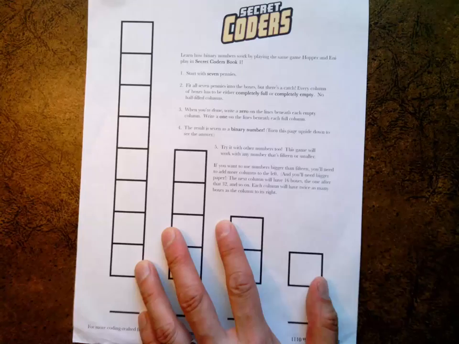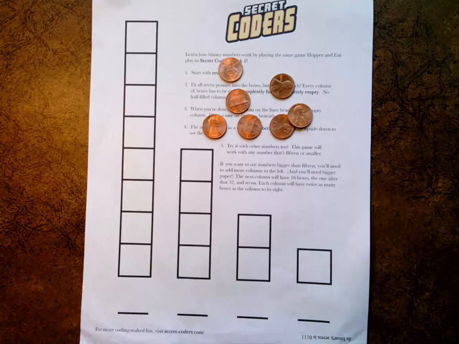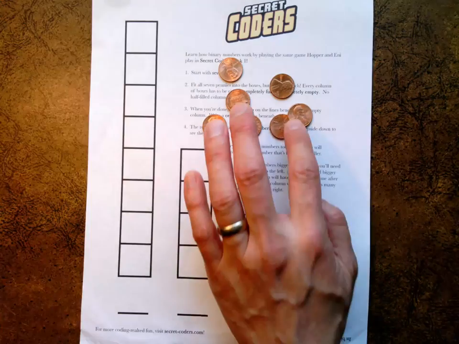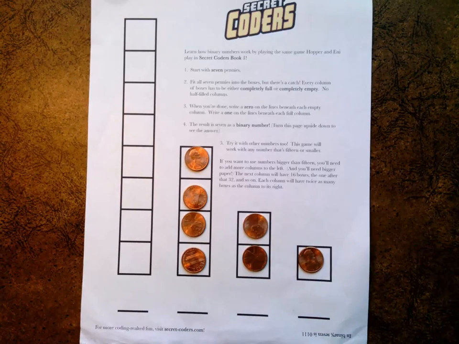This game that Hopper and Ennie play in the book, you can play at home. All you need is to go to secret-coders.com and download this worksheet, and then get 7 pennies. Now let's see if we can figure out a solution. Take a look. Every column is either completely empty or completely full. No half-filled columns. So the solution is right.